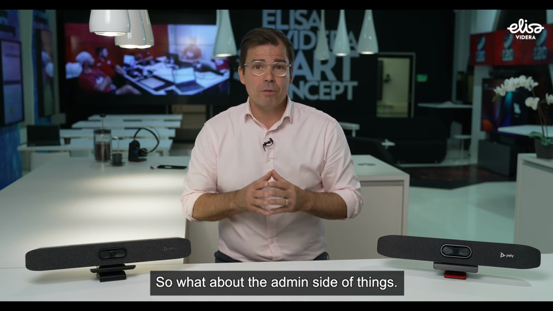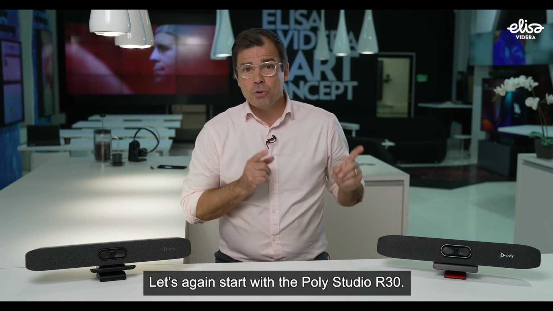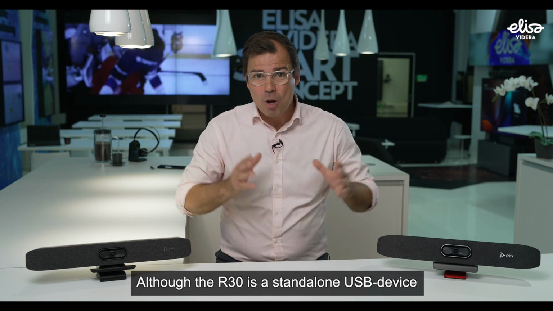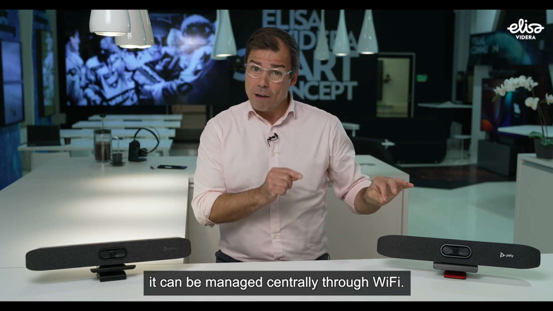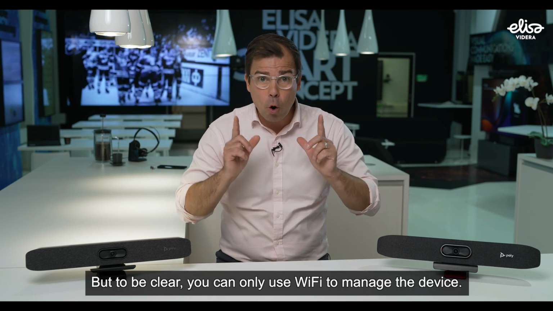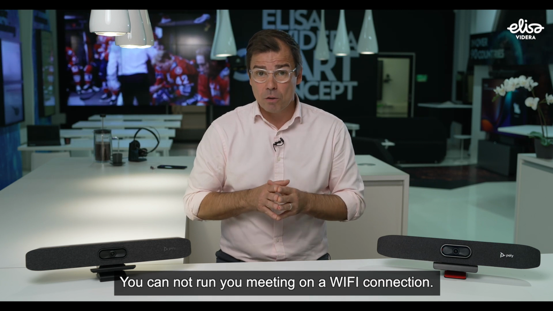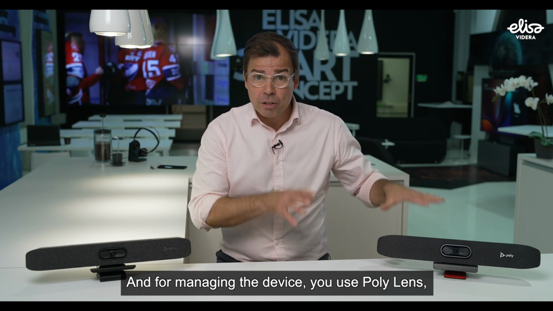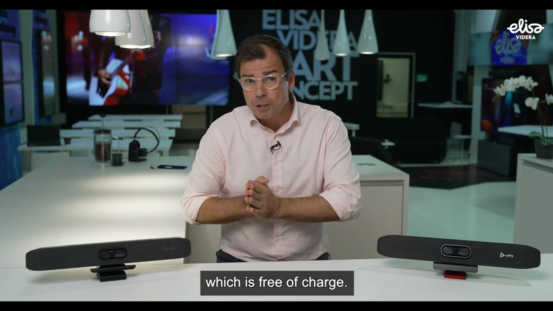So what about the admin side of things? Let's again start with the Studio R30. Now, although the R30 is a standalone USB device, it can be managed centrally through Wi-Fi. But just to be clear, you can only use Wi-Fi to manage the device. You cannot run your meeting on the Wi-Fi connection. And for managing the device, you use Polylens, which is, of course, as you probably would know, free of charge.